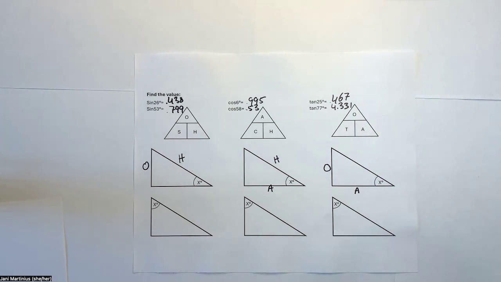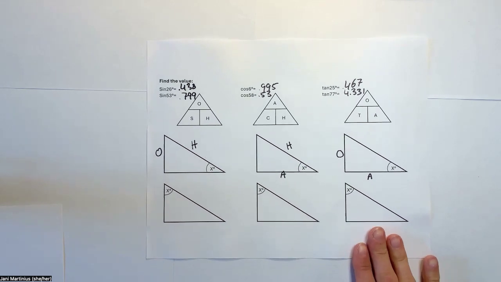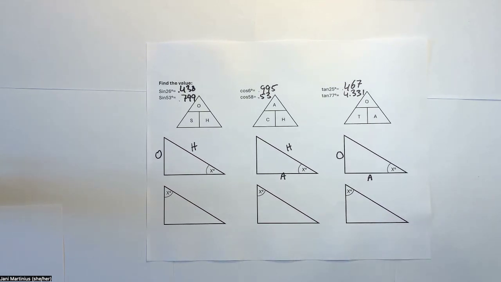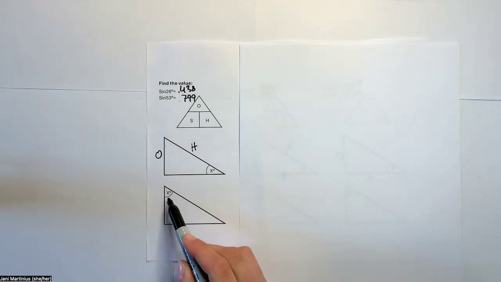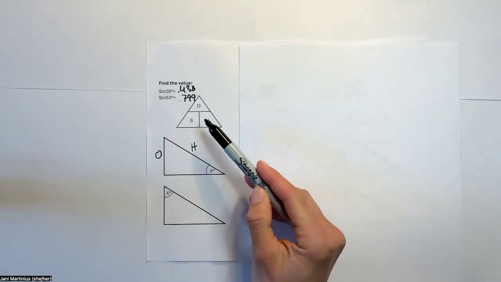Okay, so let's check out the bottom here. Now that we are a little bit more comfortable, you can pause here as well, try it out on your own, and then see where you're at. See if we come out with the same thing. So we're back into SOH here. Now the angle has moved to up here. So let's see what we have available.